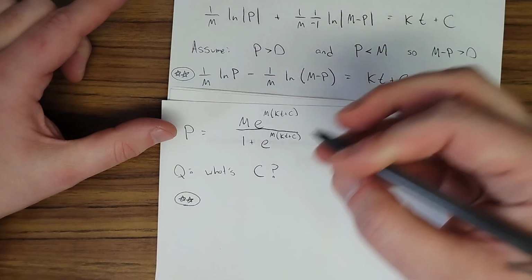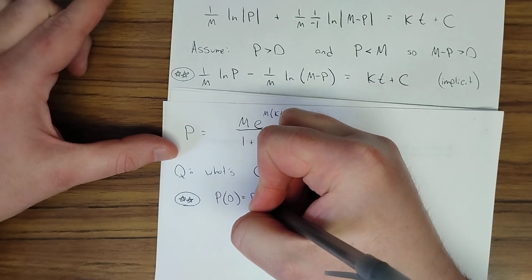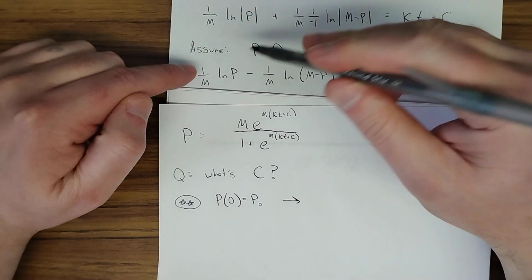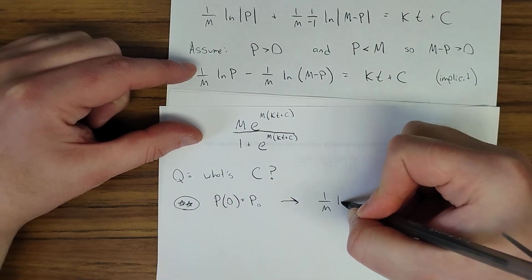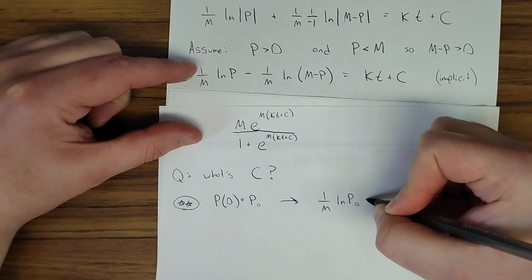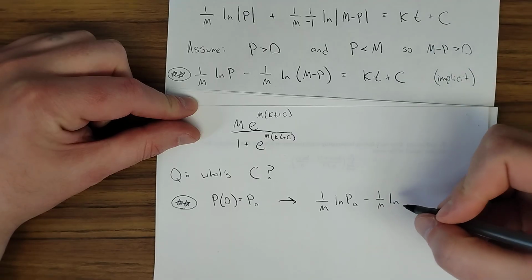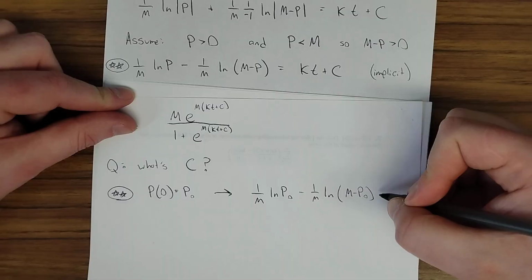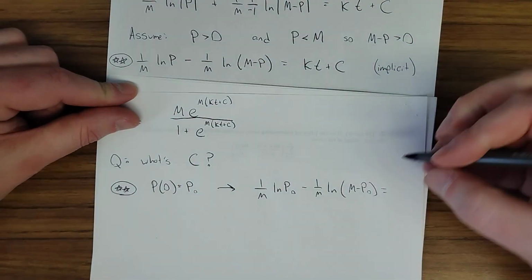So my initial condition was this. So P naught goes in for P. Zero goes in for T, because that's this.